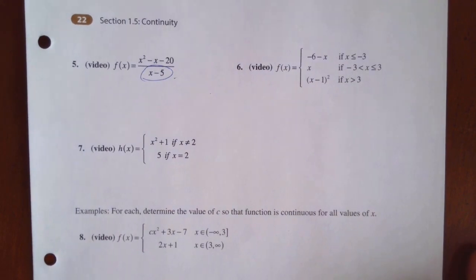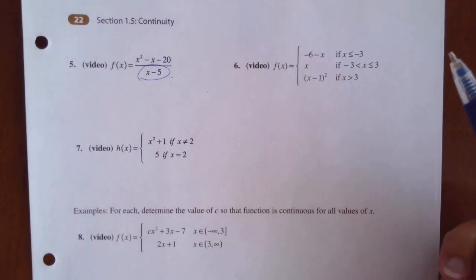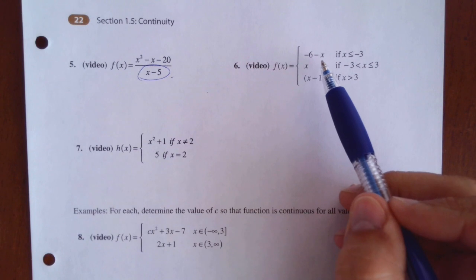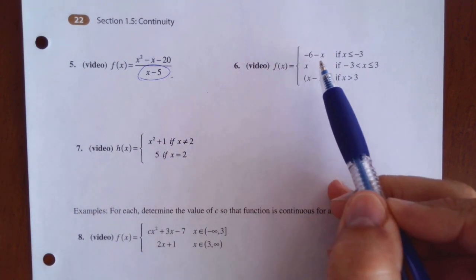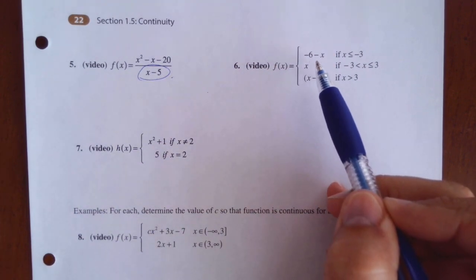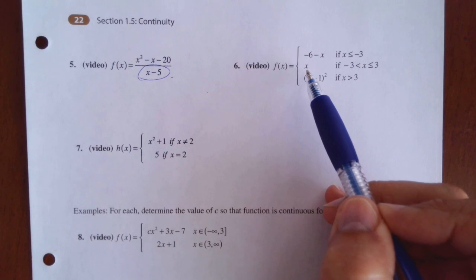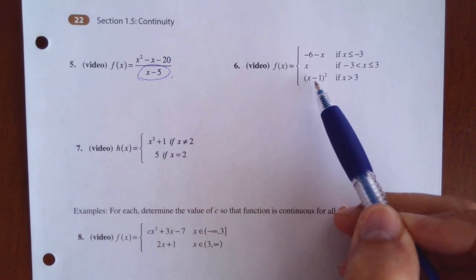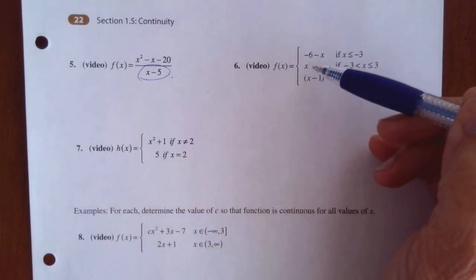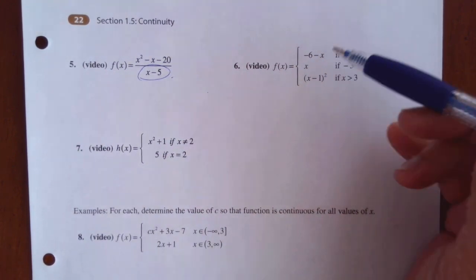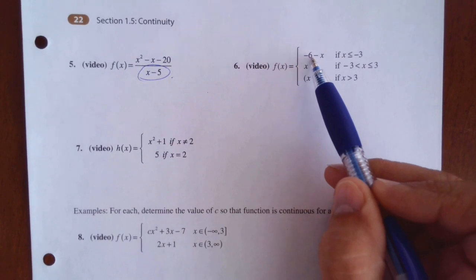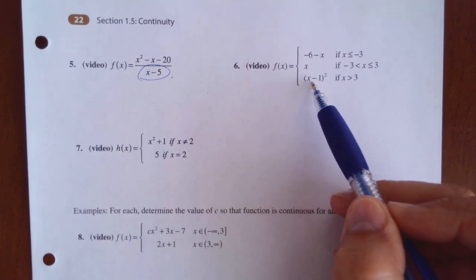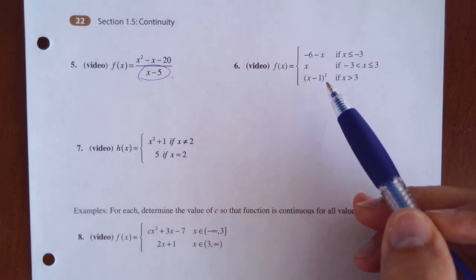When you have a piecewise function, 6 and 7 are piecewise functions. When you have those, look at each individual function. So negative 6 minus x, that's a linear function. That's continuous everywhere. f of x equals x, that's a linear function, so it is continuous. x minus 1 squared, that's a parabola, which is continuous everywhere. So my problem isn't within all of this part. My problem is where it changes from here to here and where it changes from here to here. Do the graphs connect or don't they?